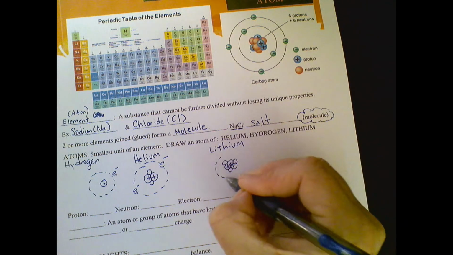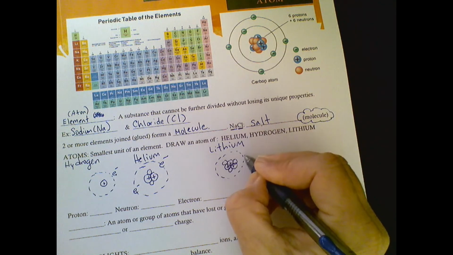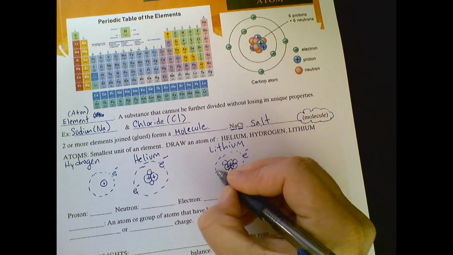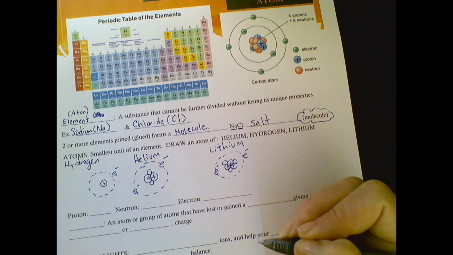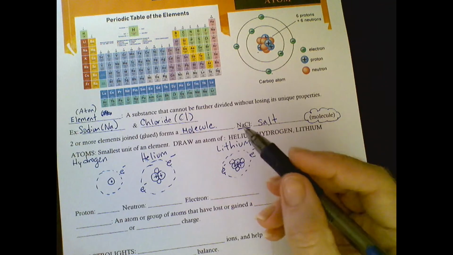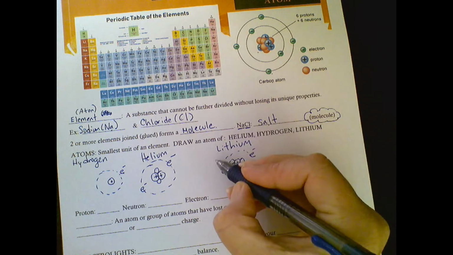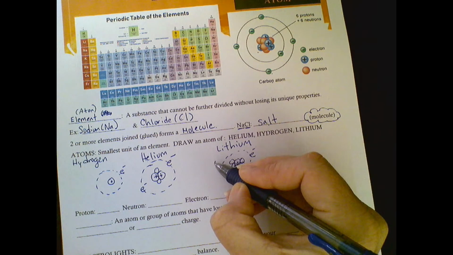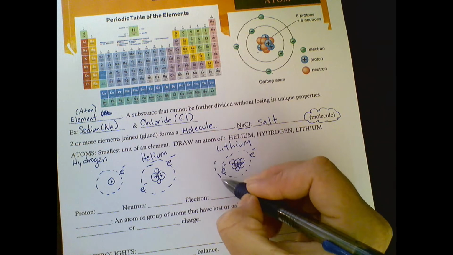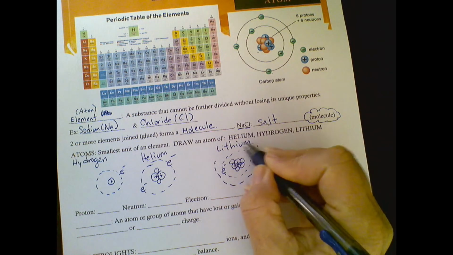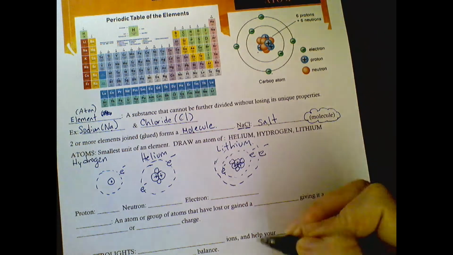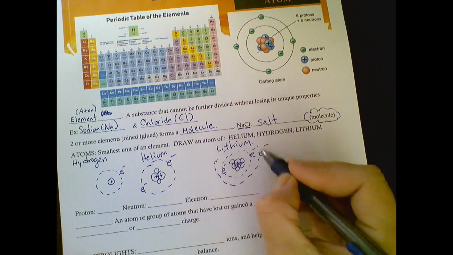In its first cloud, it has 2 electrons. But it has a third one now. Floating out here. It wants 8 in this outer shell.